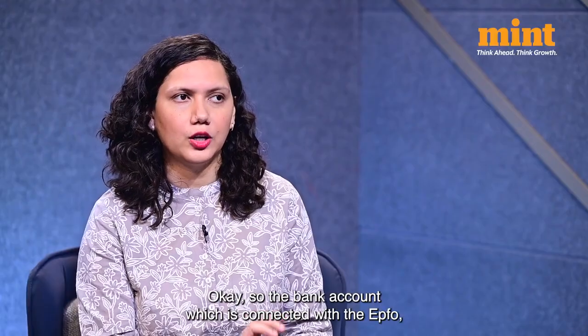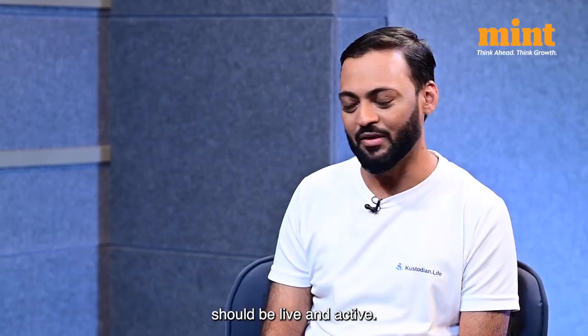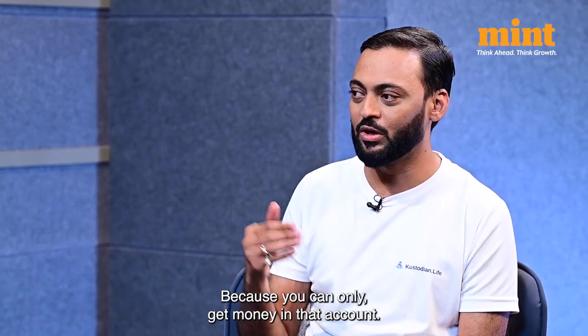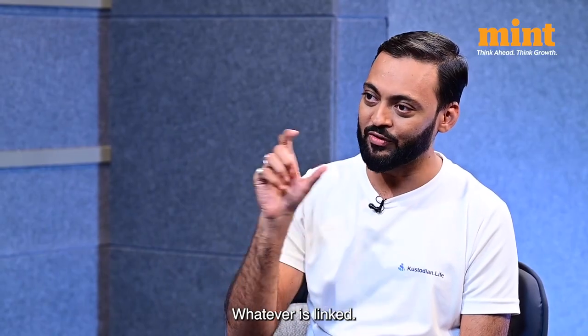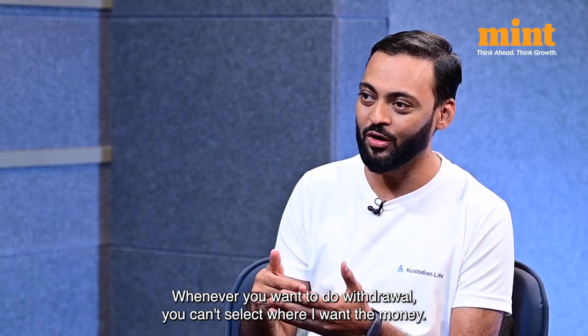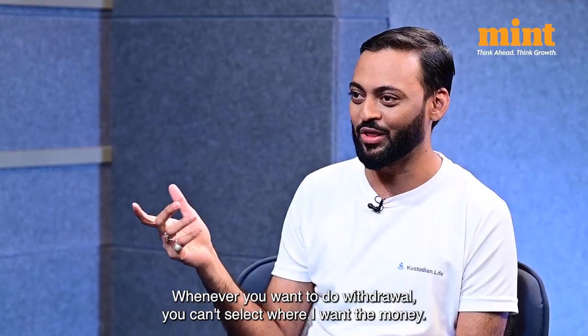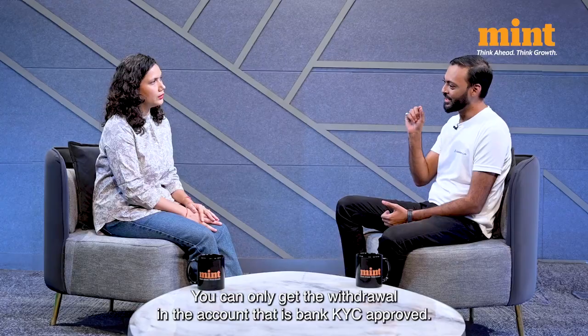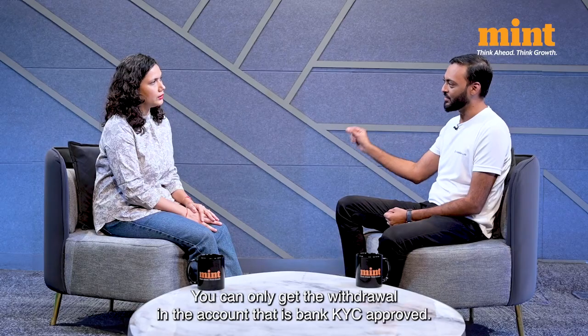So the bank account connected with EPFO should be live, KYC verified and active. Because you can only get money in that account, whatever is linked. Whenever you want to do a withdrawal, you can't select where you want the money. You can only get the withdrawal in the account that is bank KYC approved over there.